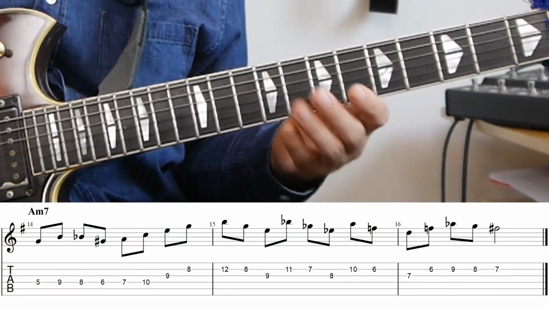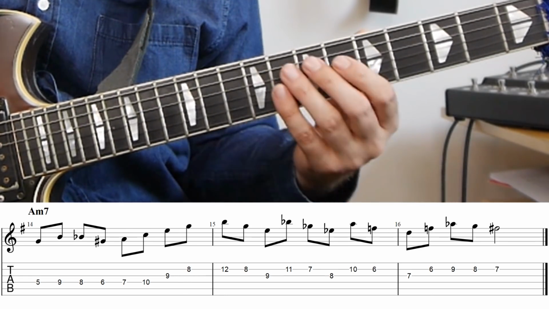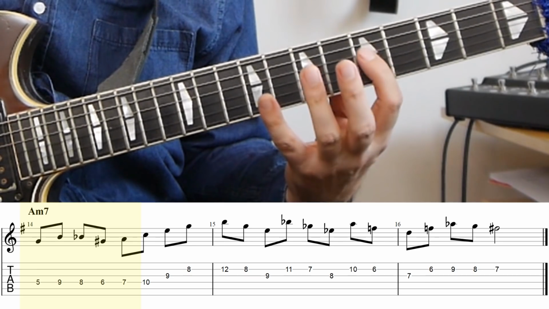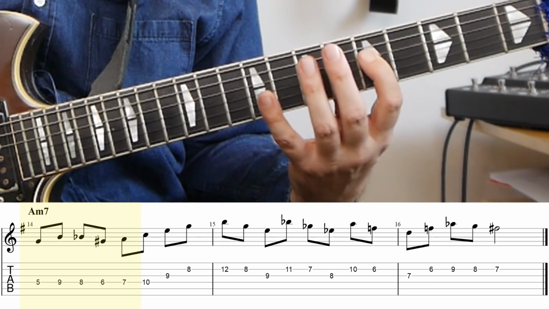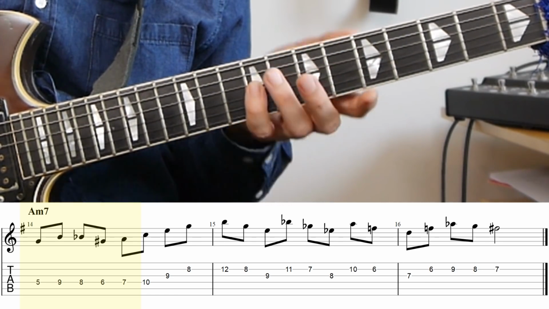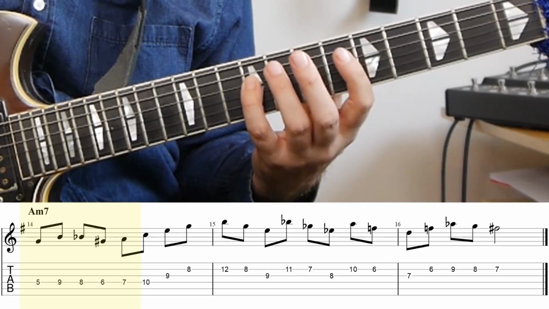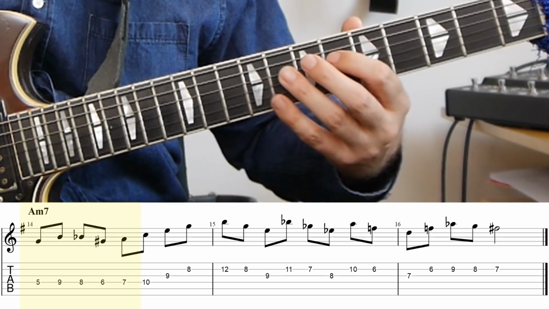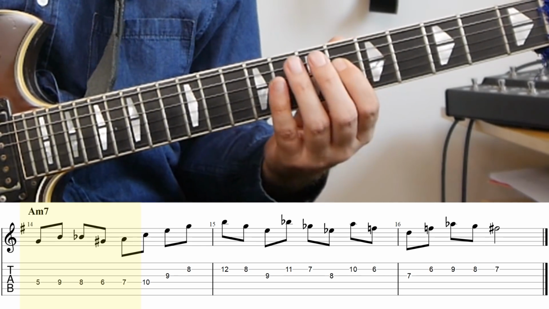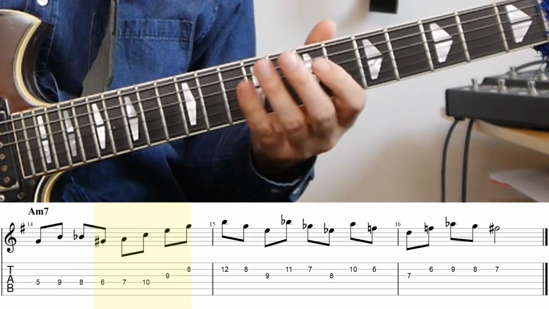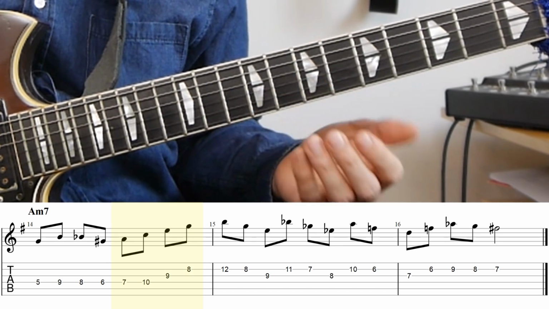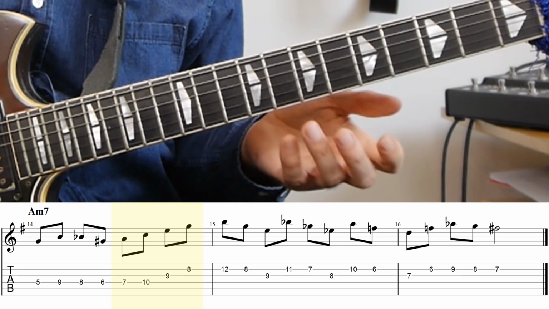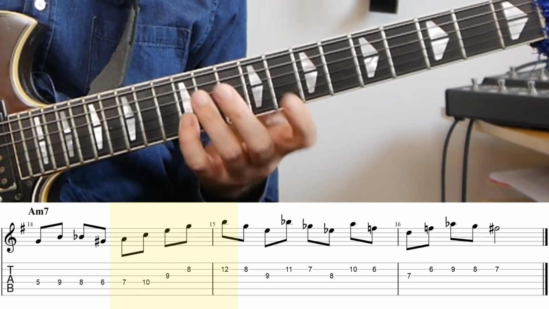The first part of it is again just a chromatic enclosure. So I'm starting, the target note is the A, the root, and then I'm starting below with the G, and then going up to the diatonic note above, the B, and then moving from there down to the B flat and then the G sharp. And then from here I'm getting into the A minor 7 arpeggio. And actually it's an A minor 9 arpeggio in that way, that I'm moving up to the B.